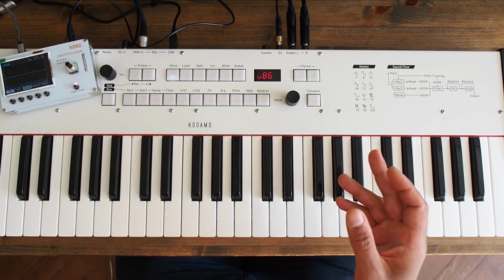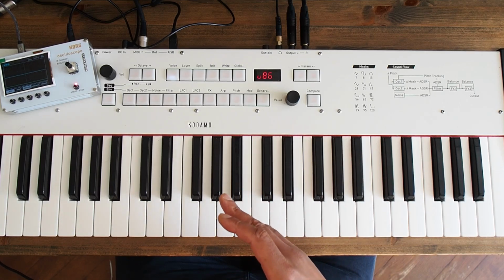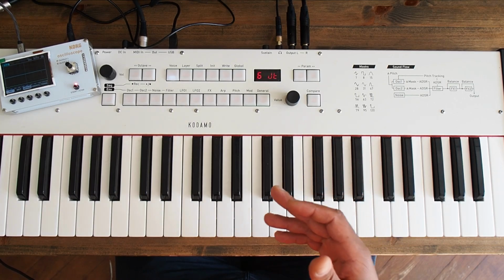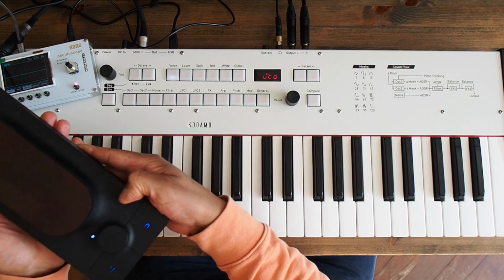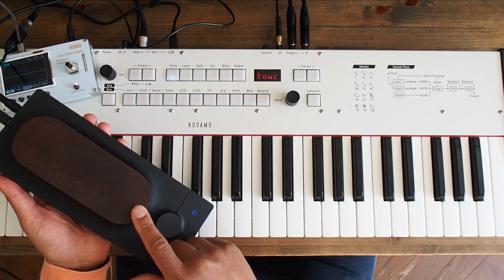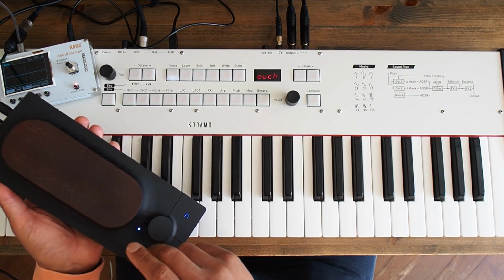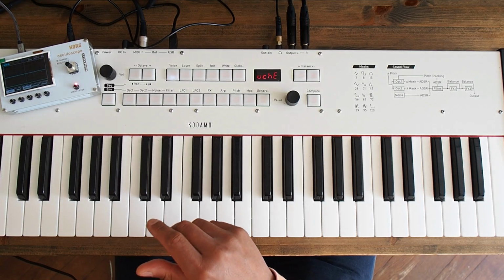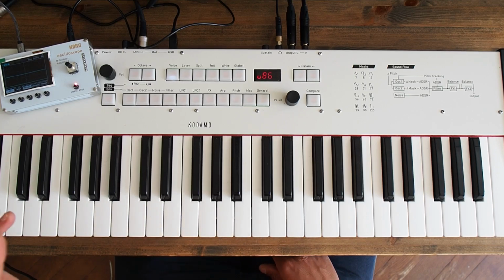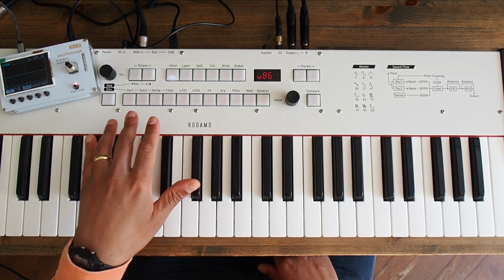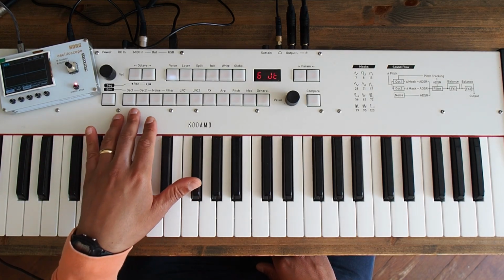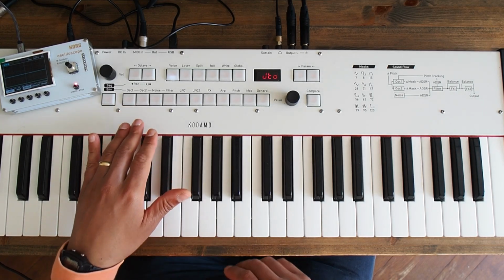So I can't really prove my theory in terms of what that would add to the synth. What I do have is an Expressive E Touché, which hopefully you can see on the screen there. Using the Touché, which I'm having to put off camera unfortunately, I can modulate various parameters, including start time, start point and rate of the delta envelope.